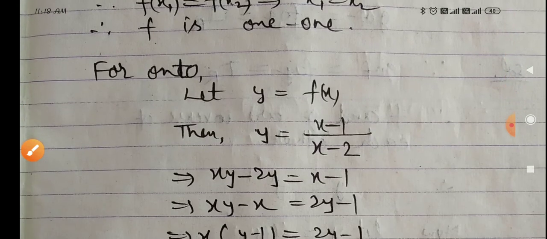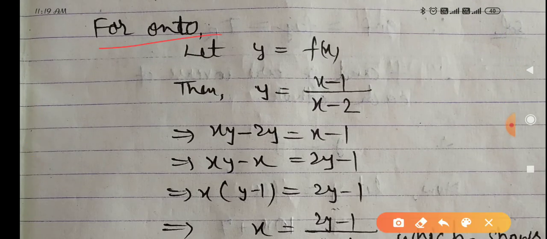Next onto. For onto you know, let y equals f(x). y equals f(x) means y equals (x minus 1) upon (x minus 2). Do cross multiplication. xy minus 2y equals x minus 1. xy minus x equals 2y minus 1. Take the terms having x on one side and without x on the other side. x is common in LHS, y minus 1 inside the bracket. In RHS 2y minus 1.